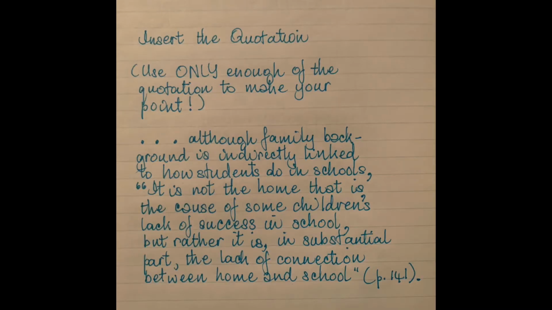Although family background is indirectly linked to how students do in schools, and the quotation starts here, it is not the home that is the cause of some children's lack of success in school, but rather it is, in substantial part, the lack of connection between home and school. Close quotation marks, page 141. So that is how you introduce the quote, and that's step 4.